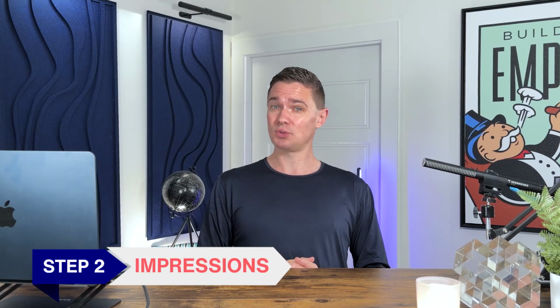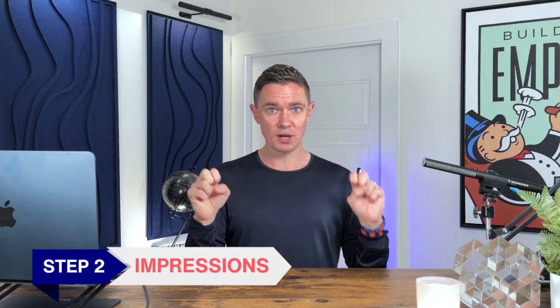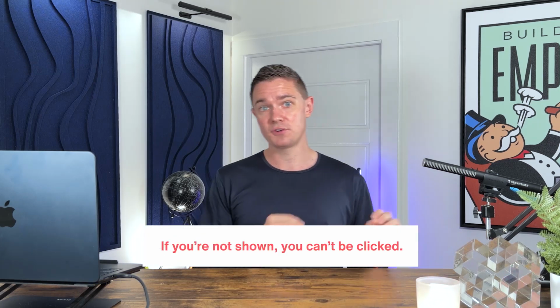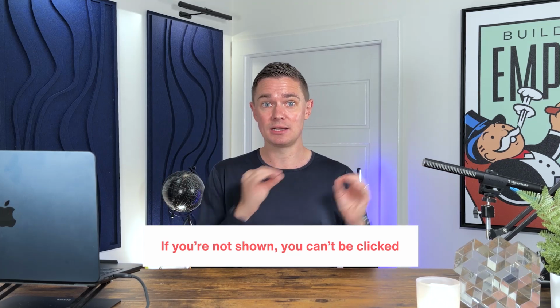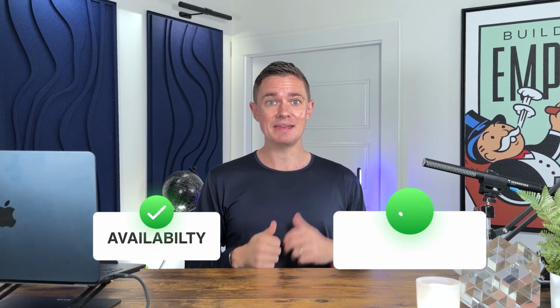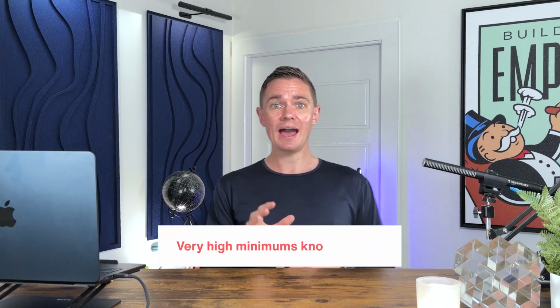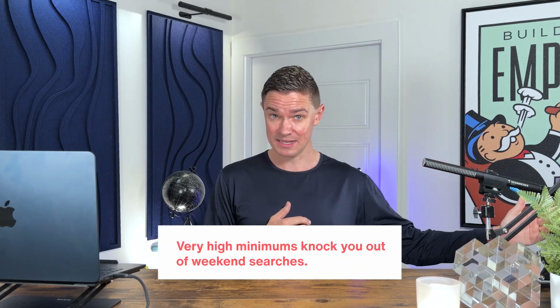Step number 2 is impressions. So most view problems are impression problems. If you're not being shown on the first, second, or third page where most of the bookings happen, you cannot be clicked on. Airbnb filters very hard here. Availability and minimum nights matter. Very high minimums knock you out of weekend searches. And price positioning must be reasonable versus your peers or competitors. Ratings under a trust threshold will not sit at the top of the search results.